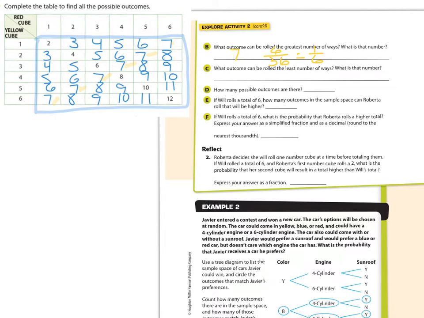The next one says, what outcome can be rolled the least number of ways? What is that number? And so if I look here again, 2 and 12 can both only be rolled 1 time. So we could write 2 and 12, and those both occur only 1 out of 36 times. For D, it says how many possible outcomes are there? And so if we add up all of the numbers here, there are 36 possible outcomes.